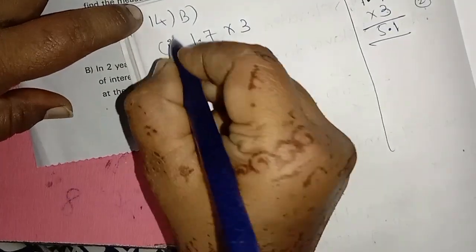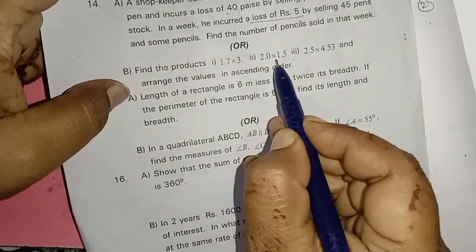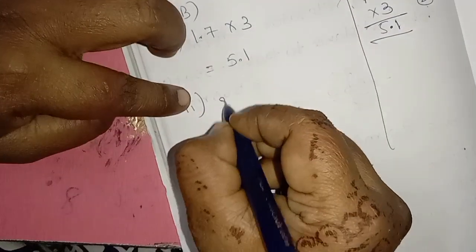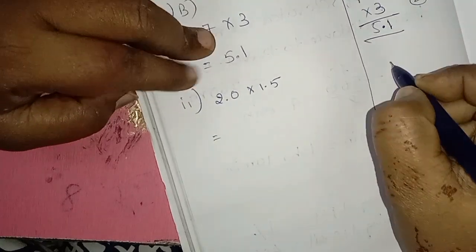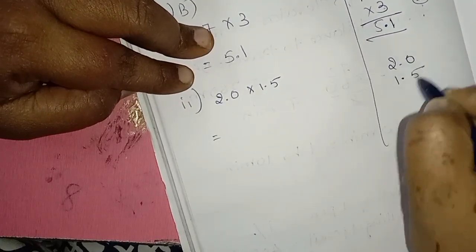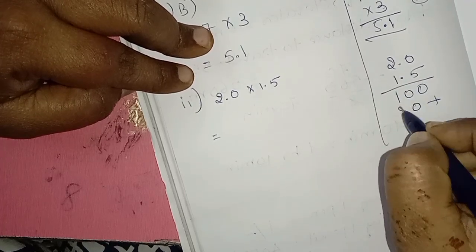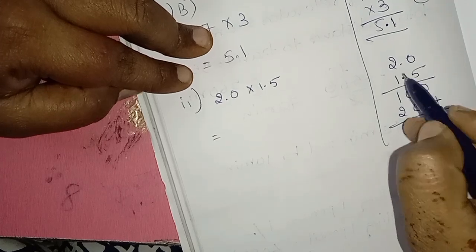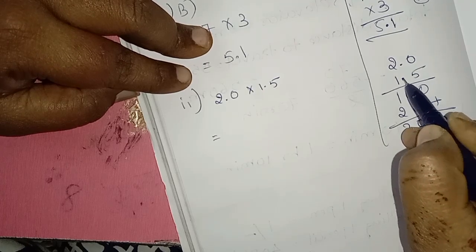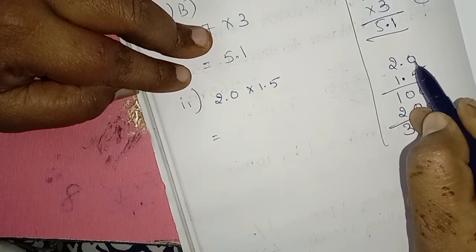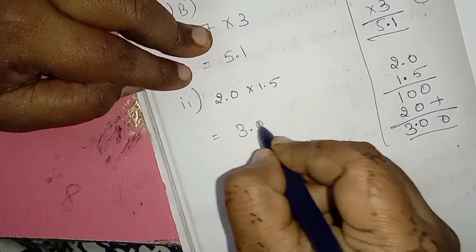Second one. What is the second question? 2.0 into 1.5. Right? So do your normal multiplication. 5 2s are 10, plus 100, 1 2 is 2. Total how much are you getting? 3. Here we have one digit after the decimal point, here also one digit after the decimal point, so total number of digits is 2. So keep two digits after the decimal point. This is your answer, 3.00.